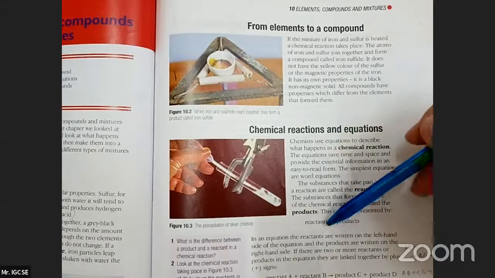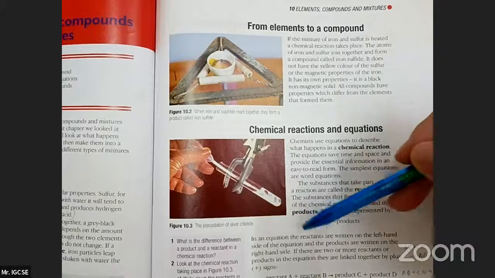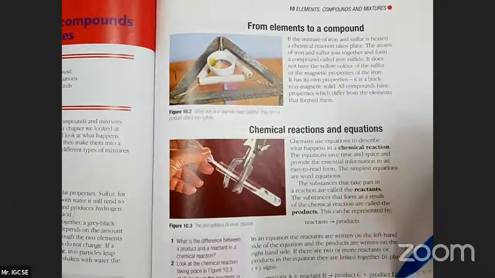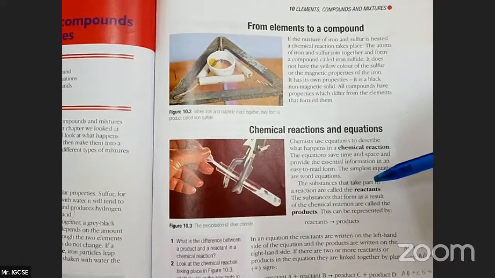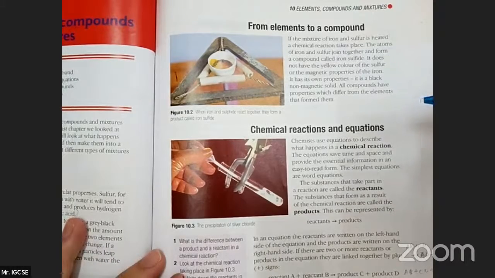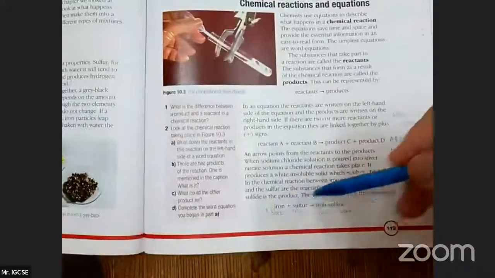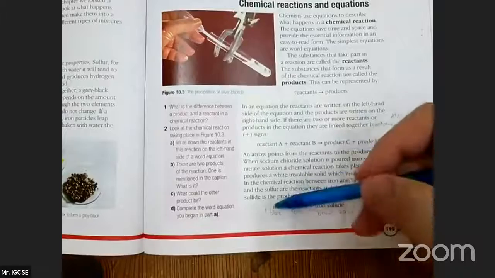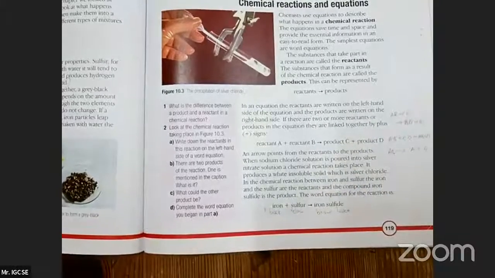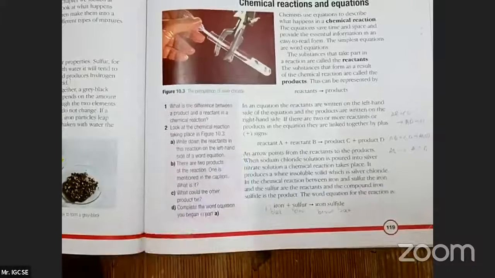In between is an arrow. On the left hand side are always the reactants. On the right hand side are the products. You can have two reactants and two products, which is AB becomes CD, or just like this one, you only have one product, which is AB becomes C. Here, iron plus sulfur with heat becomes iron sulfide. And the arrow points from the reactants to the products.